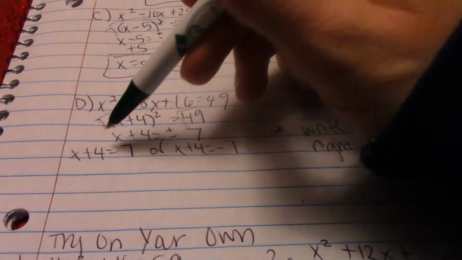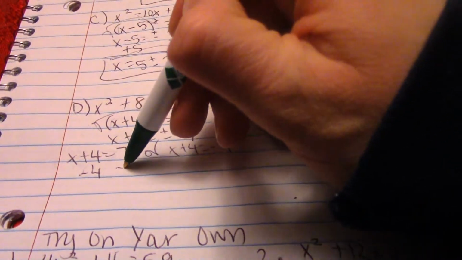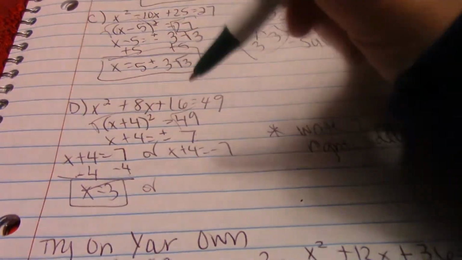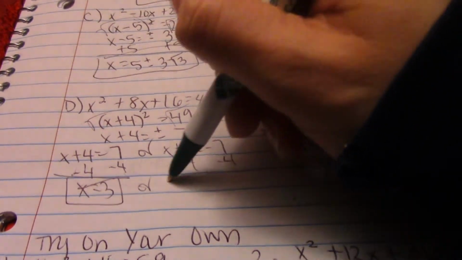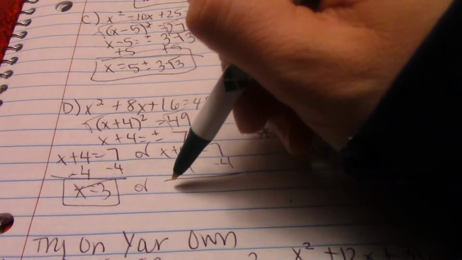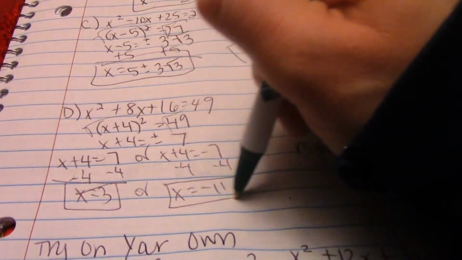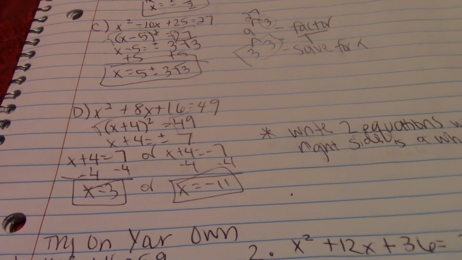So we need to solve this here. So minus 4, x equals 3, or minus 4 again. x equals negative 11. Those are your two answers.